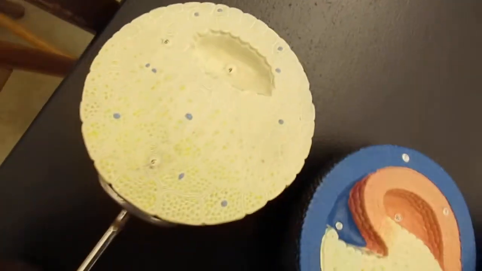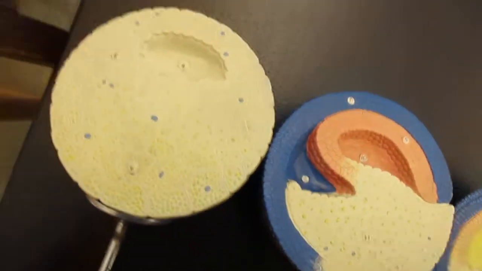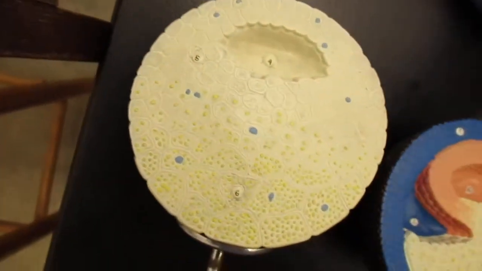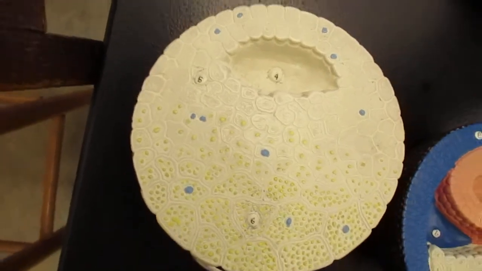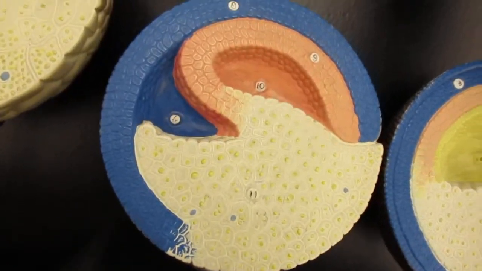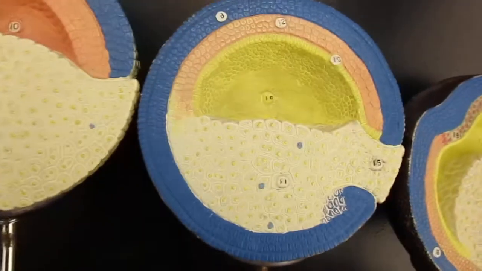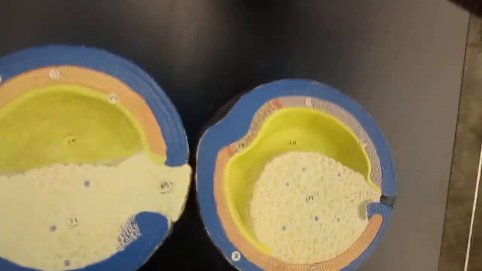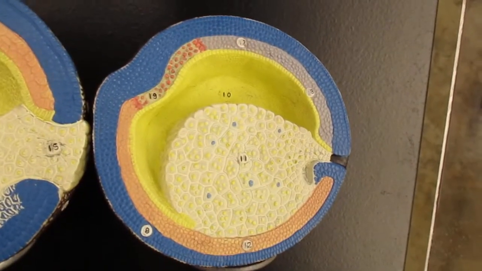And I think I forgot to mention the model numbers. So let me do that real quick. So this one right here is model number 7. This model that we looked at is model number 9. This model that we looked at would be model number 10. This model that we looked at here would be model number 12.